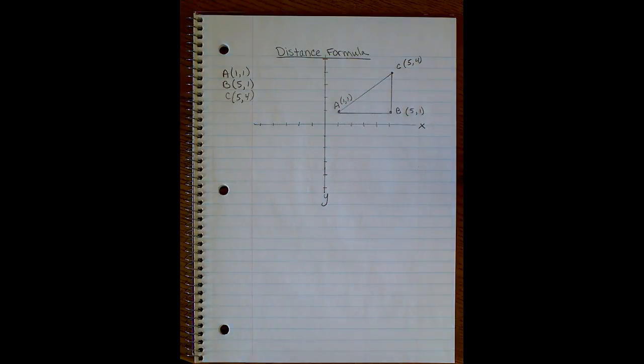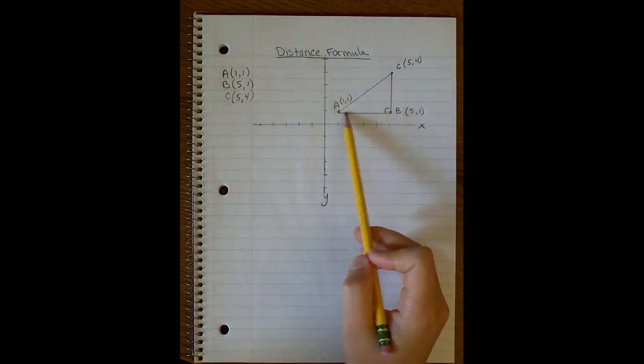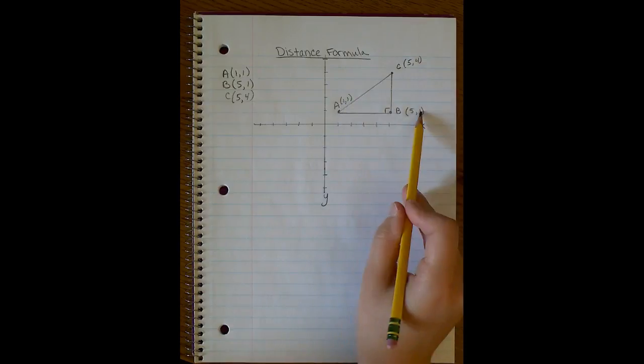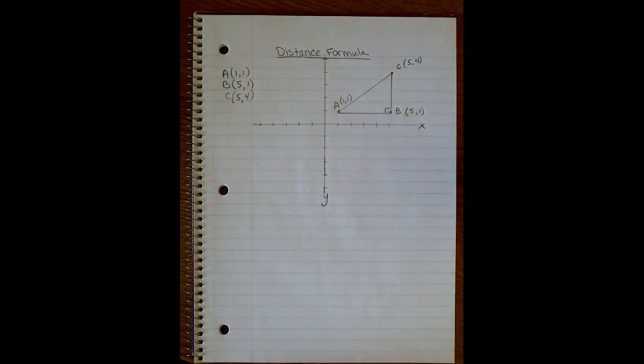Okay, now it kind of looks like a right triangle, and you would never want to make that assumption unless you have a way to prove that. I'm going to tell you that this definitely is a right angle, but another way that you'd be able to tell is that this is a horizontal line and this is a vertical line, since our x values are the same and here our y values are the same. So we know that a horizontal and a vertical line are always going to make a right angle.